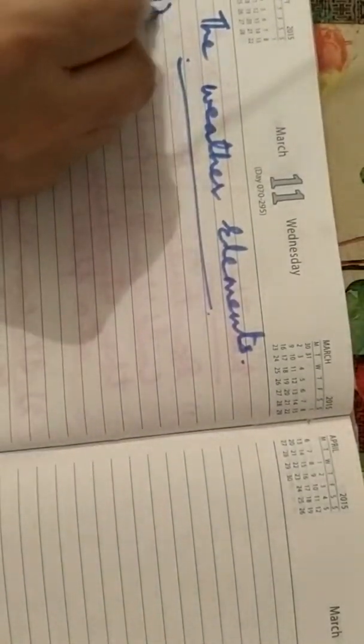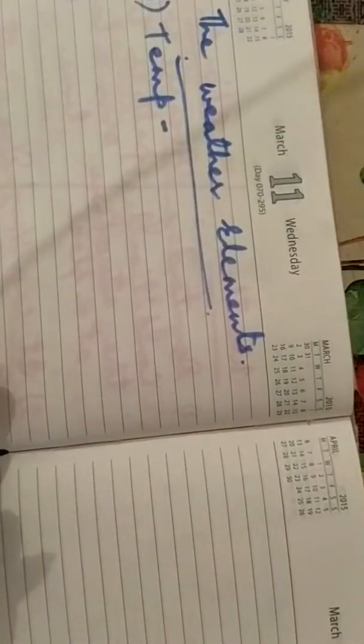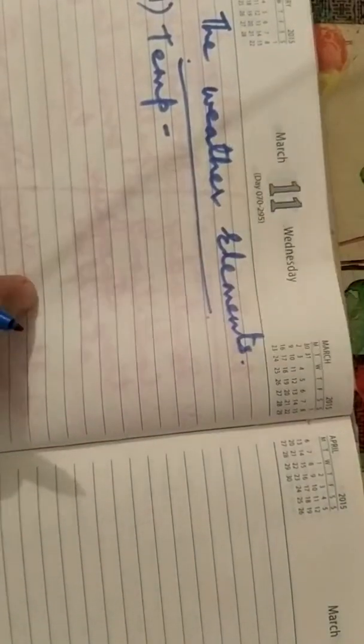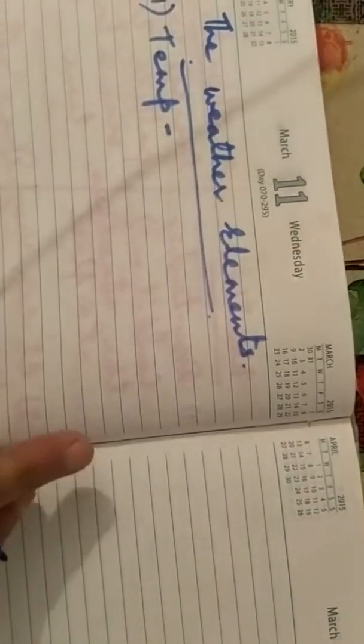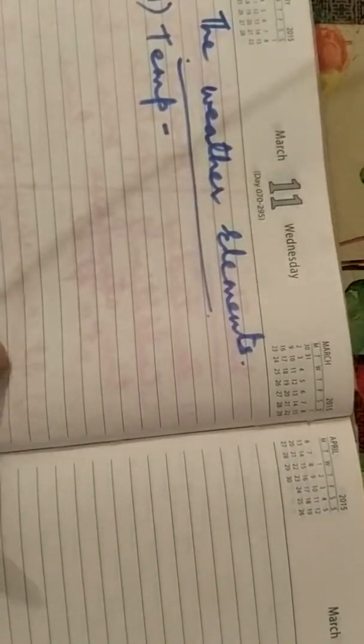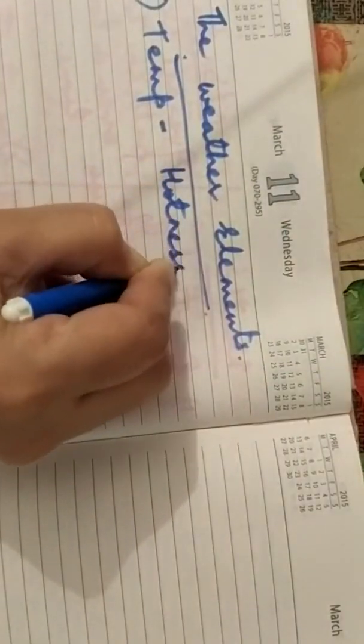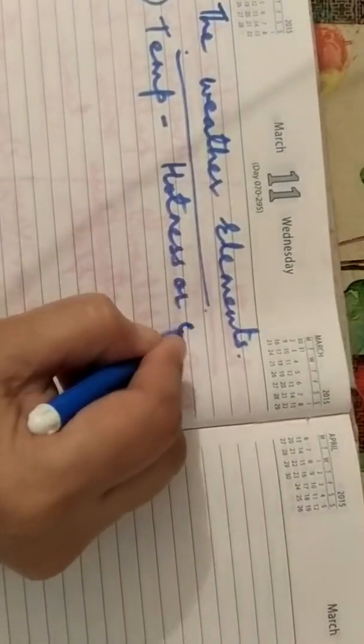Now first one is temperature. It is actually an indicator of the degree of hotness or coolness of the air. It is the indicator of the degree of hotness or coldness of the air.